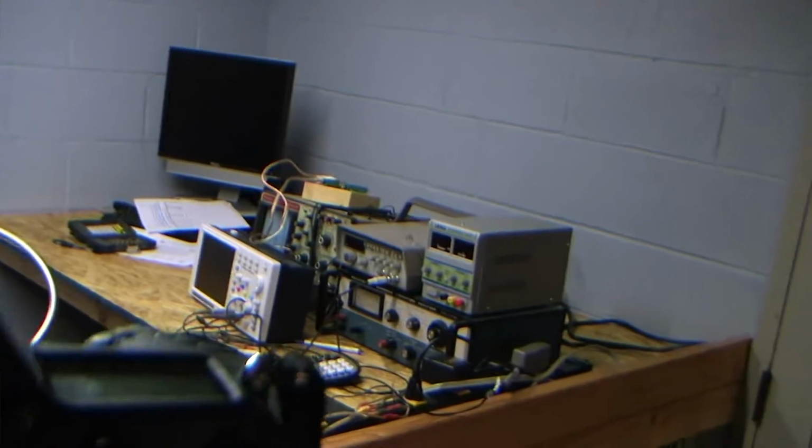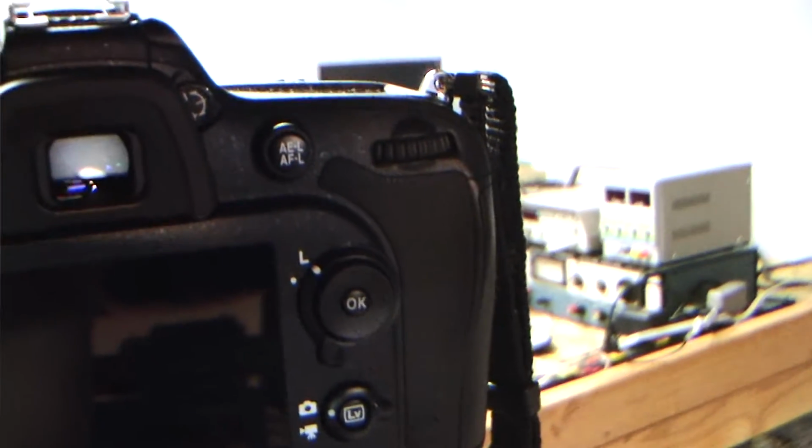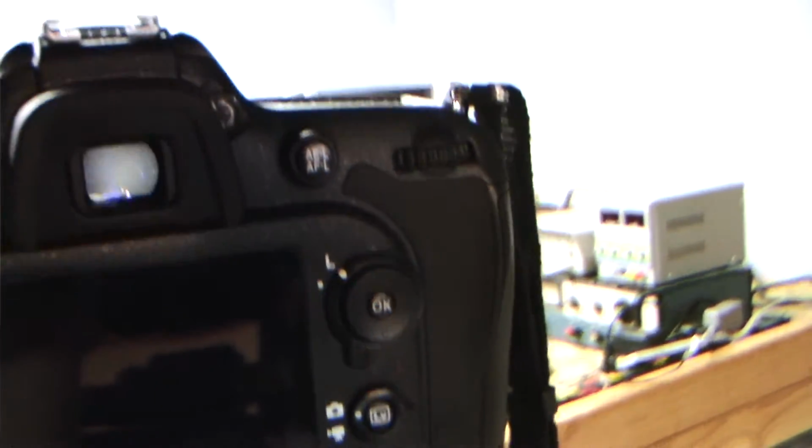So first, let me frame the problem. Not the problem, it's not a problem. I shouldn't say problem. It's a characteristic of the camera that to me needs a little explanation.